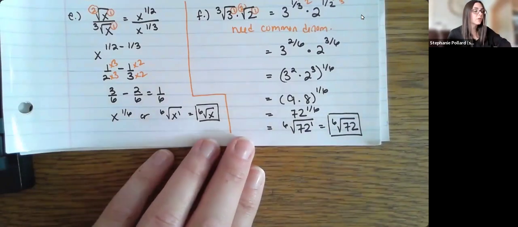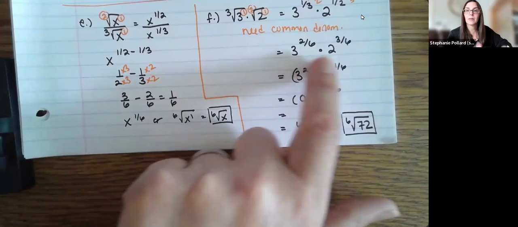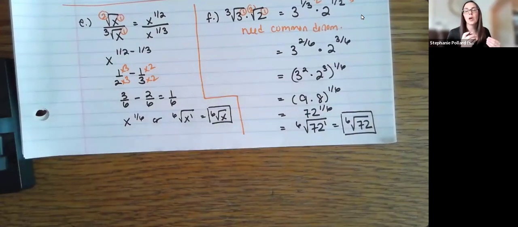So again, that one's a little bit trickier because we're so used to having the same kinds of bases. But when we don't, we can still do a little bit more, still use those common denominators, but in a different way. So kind of factoring it back out and then simplifying the inside that's left.